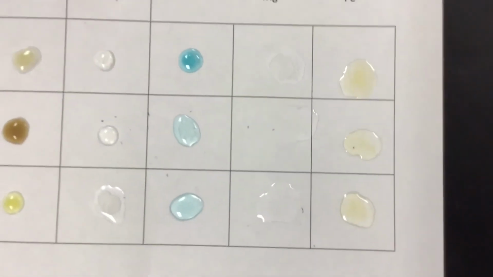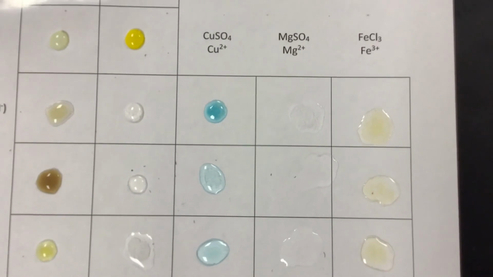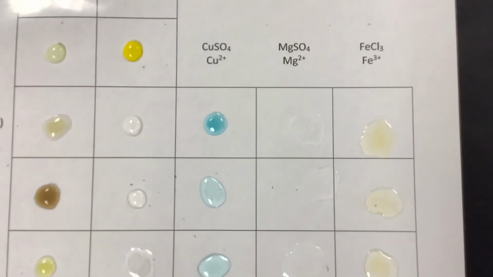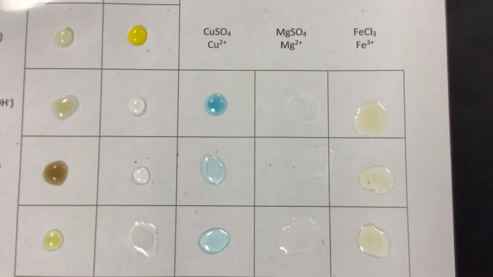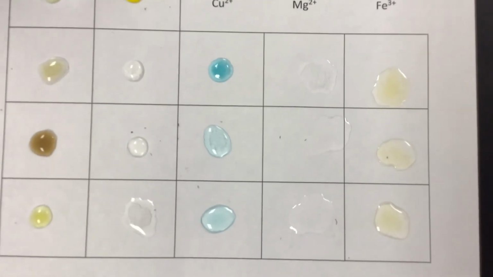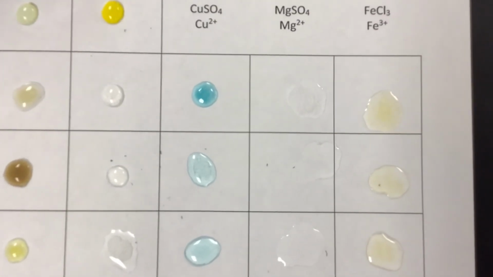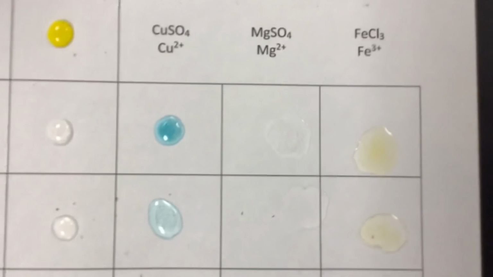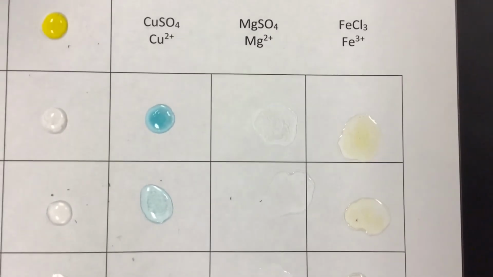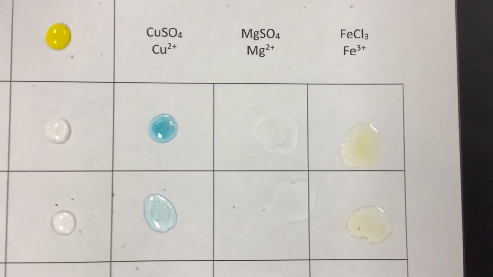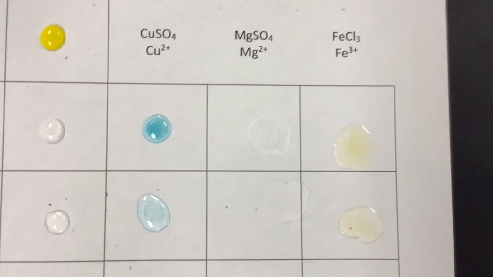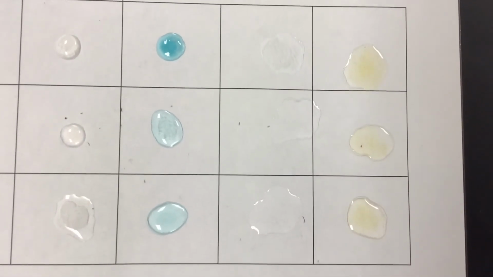The lighting wasn't really clear enough, as you can see for the column for magnesium sulfate. It does seem colorless, but if you look closely, I'll do my best to zoom in more. There is actually some white precipitate on the bottom of the solution.